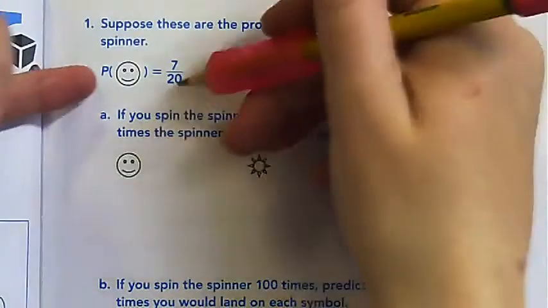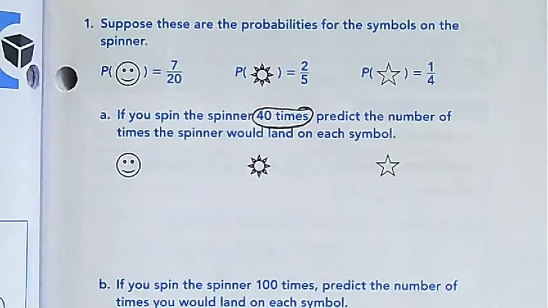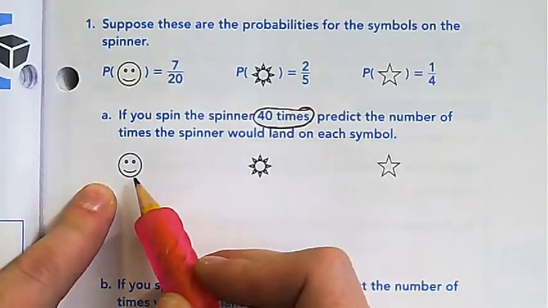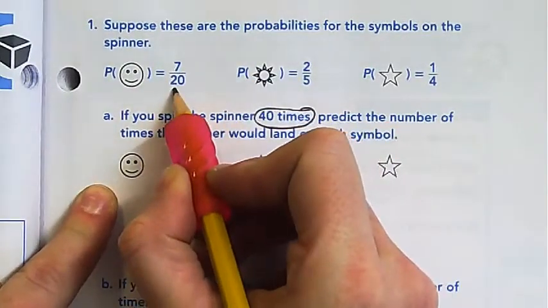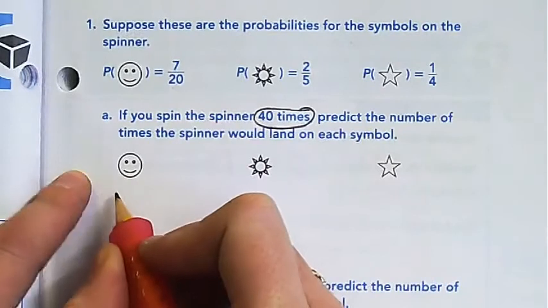So we're given the probabilities. That's what we're going to start our proportions with. So for the face, the probability was 7/20, so that's our first fraction.